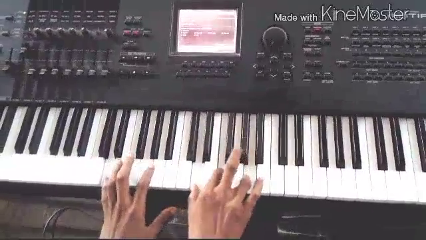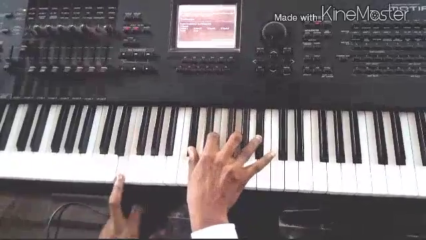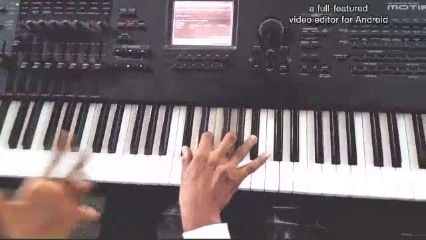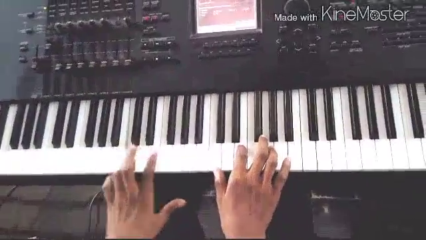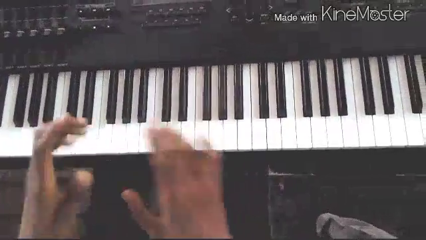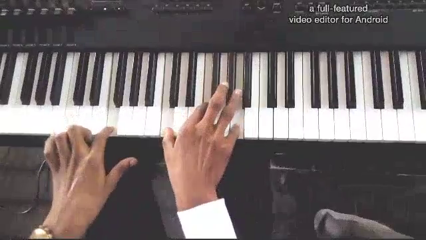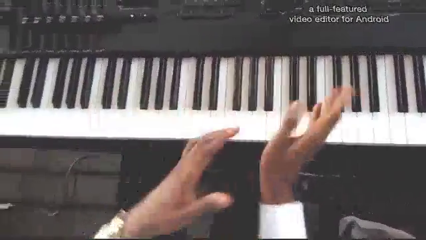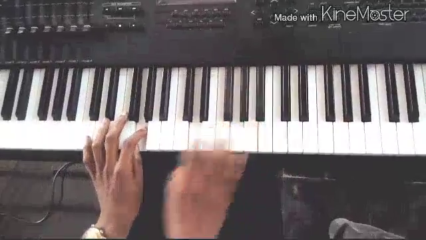Instead of playing this, I'm playing this. But my left hand plays the root, or the actual chord or notes. Look at my left hand, it's playing the same thing. But my right hand is the one playing the diminished substitution. Now let's assume we want to extend it to Sol. It's going to look like this.